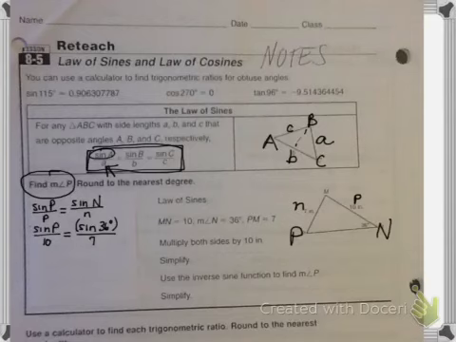Now, to get sine P by itself, which is our unknown, we just have to take that 10 and get rid of it. Since it's on the bottom, we're going to multiply both sides by 10. That cancels that one, and we're left with sine of P equals 10 times the sine of 36, and I always put my sine values in parentheses so you remember to type them in like that, all over 7.